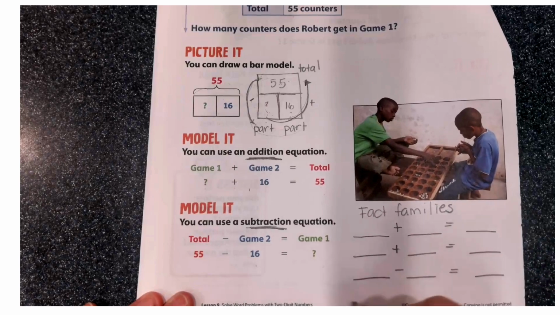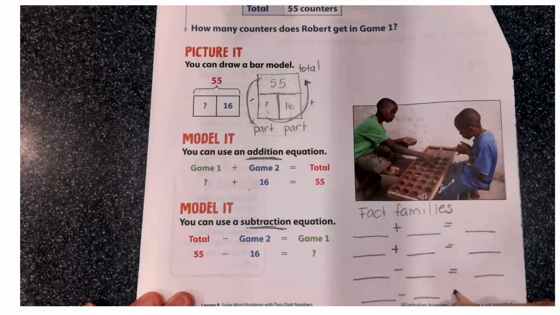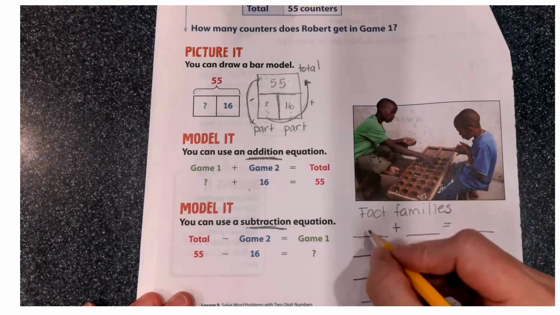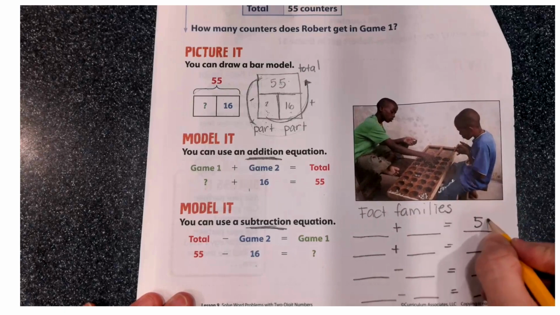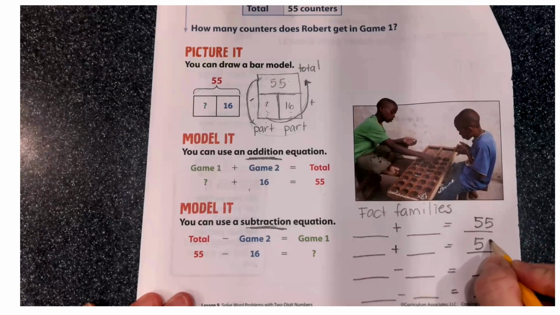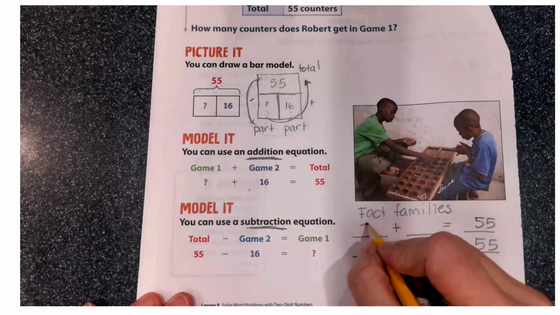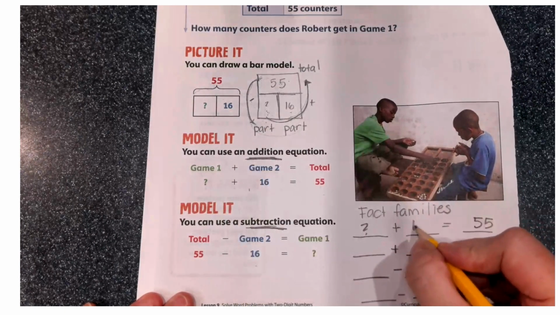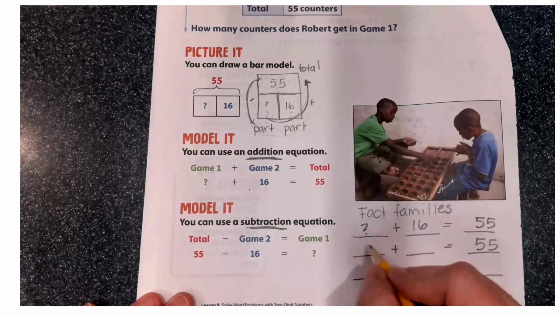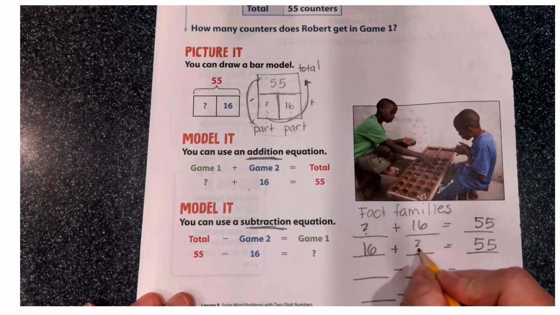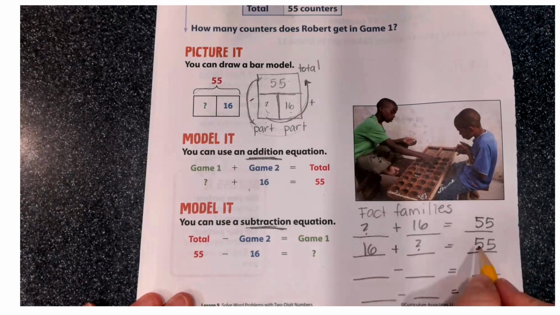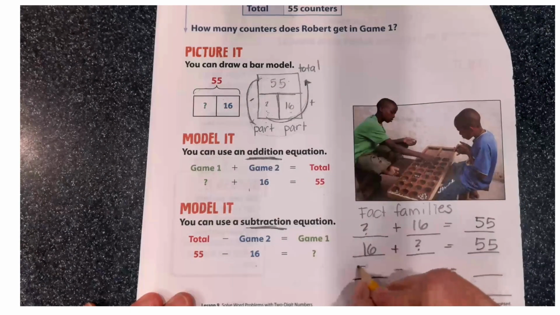Always, if you're addition, you're going to have your 2 smaller numbers and your equals is right here. Your total is always at the end. Okay, so then you'll do your question mark, the 2 at the bottom, and 16. On this one, reverse those. Okay, now with your subtraction, you're always going to start with the total.